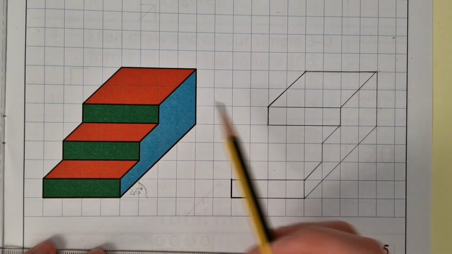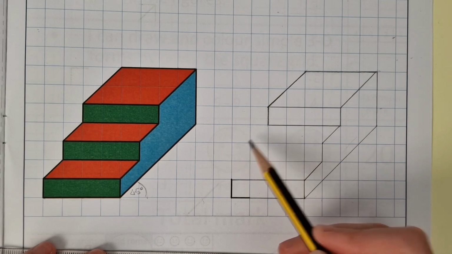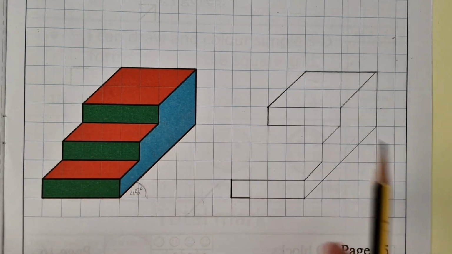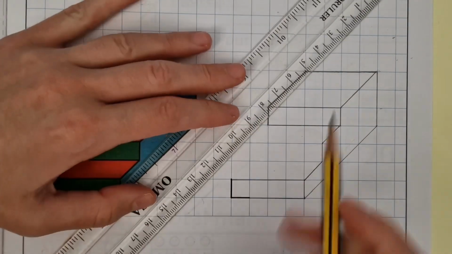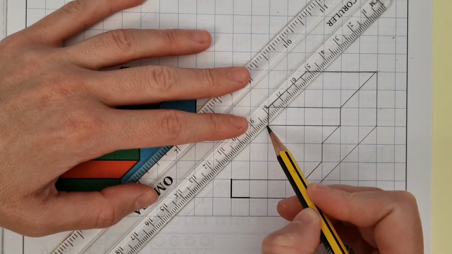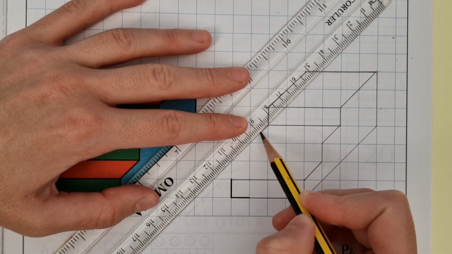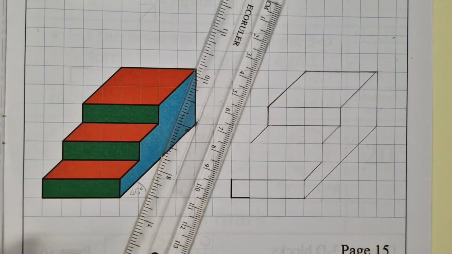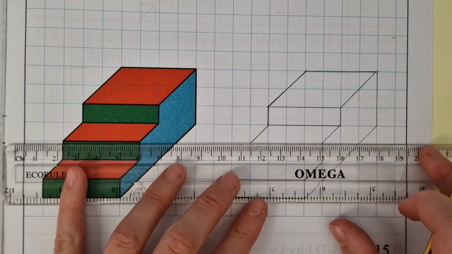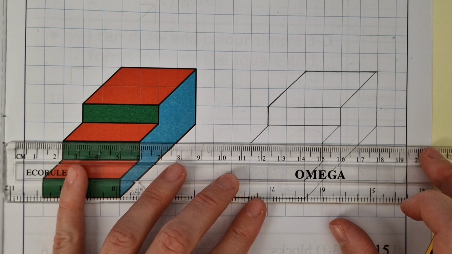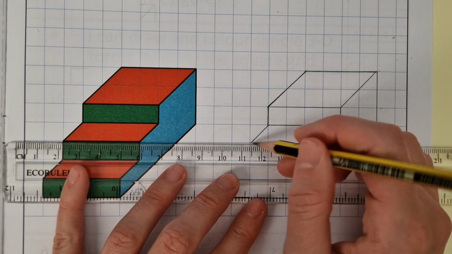Now we have to draw a line going downwards to the left, which is only one box long, one square long. Place the ruler from corner to corner and draw your line. Now let's join these two corners together.